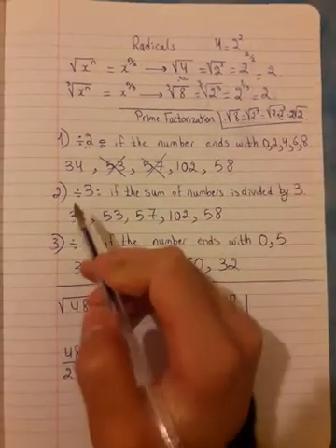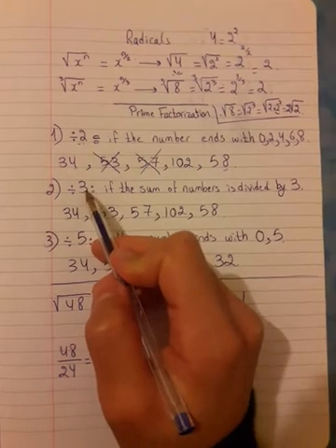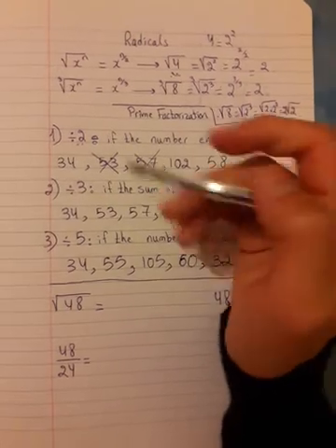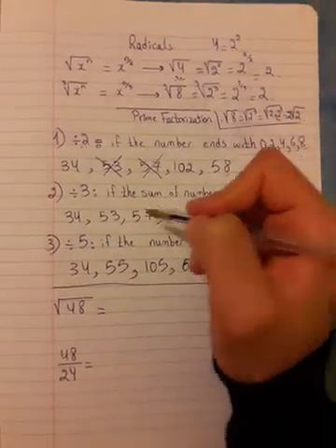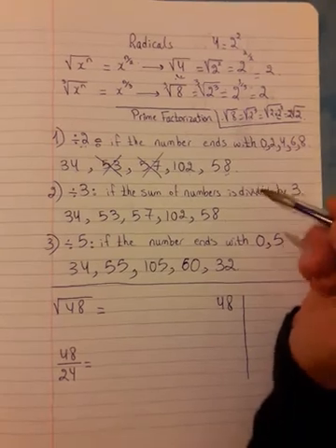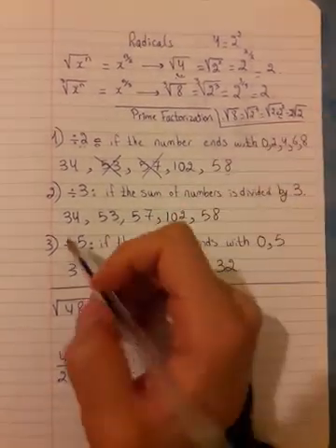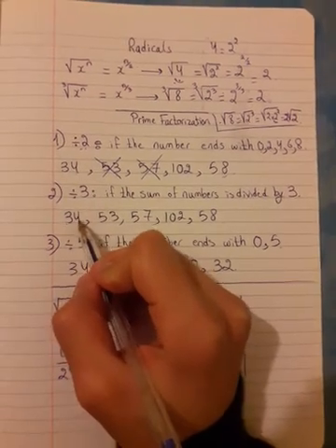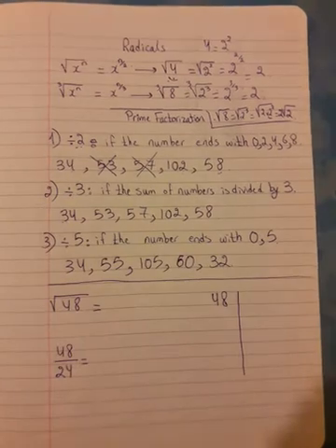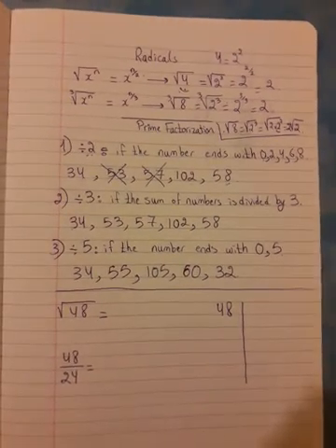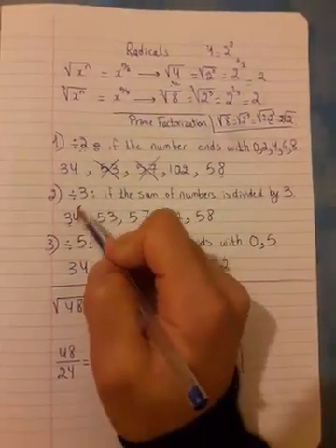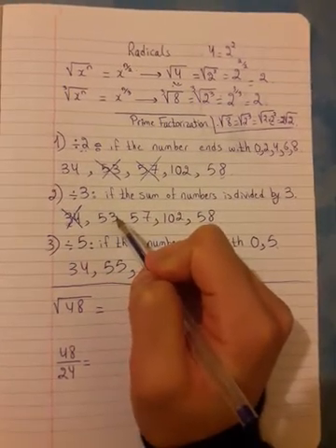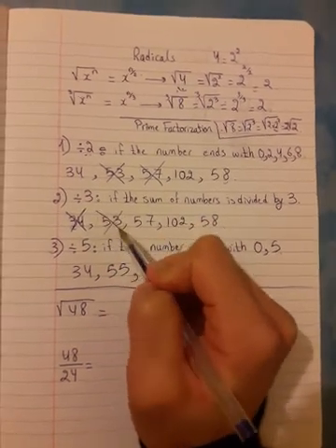8, it does. Then, if it's divided by 3, the sum of the digits should be divided by 3. Memorize the multiplication table well, at least from 1 to 10. First of all, add these digits. 3 plus 4 is 7. Is 7 divided by 3 according to the multiplication table? No. So this is not divided by 3. 5 plus 3 is 8. Is 8 divided by 3? No. So this is not.